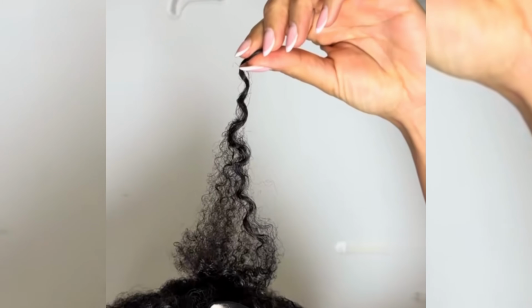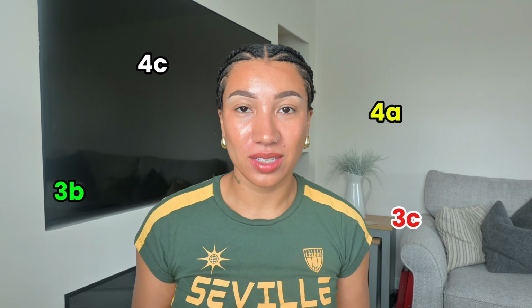Your crown is frizzy, your nape is curly, and the front parts just won't curl like the rest of your hair. You're not alone, and your hair is not being difficult. You just might have multiple curl patterns on your head. In today's video, I'm going to be breaking down how to manage different curl patterns on your head without losing your mind and spending hours on wash day.